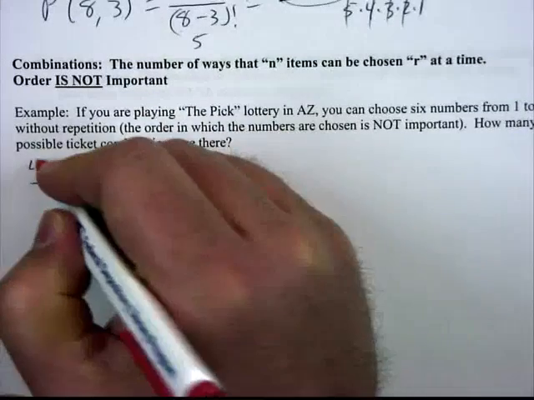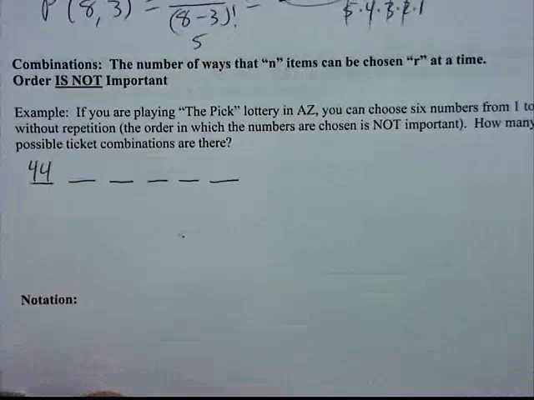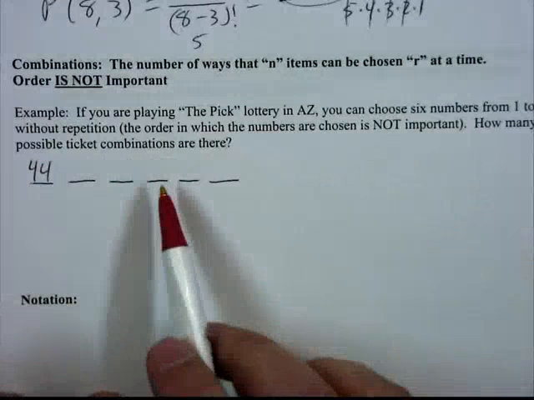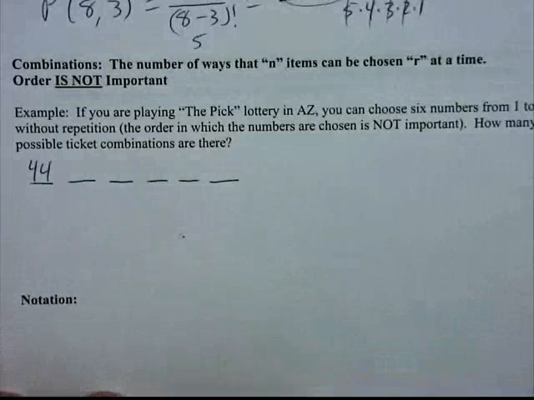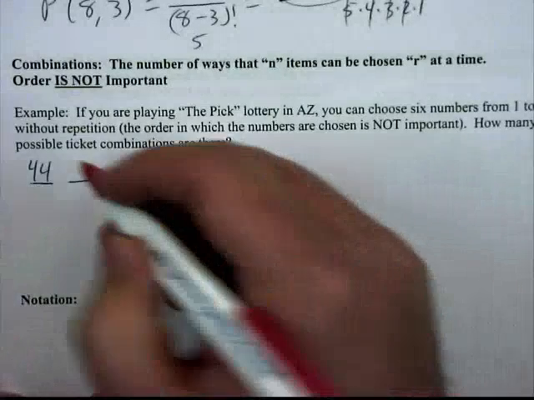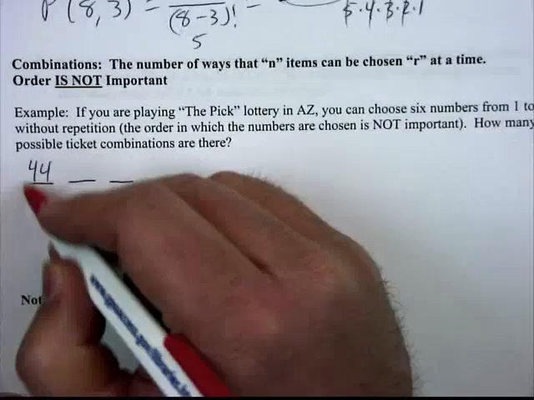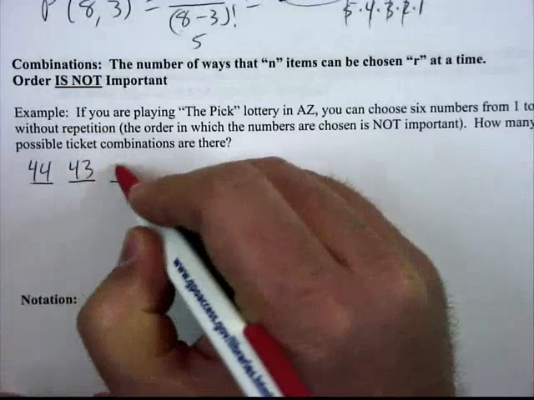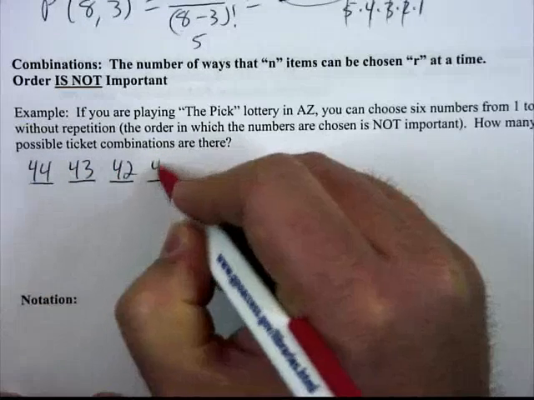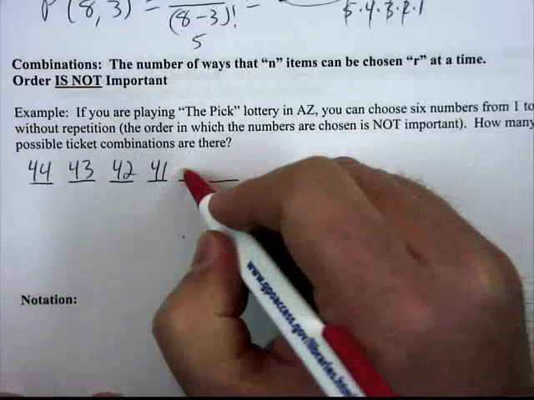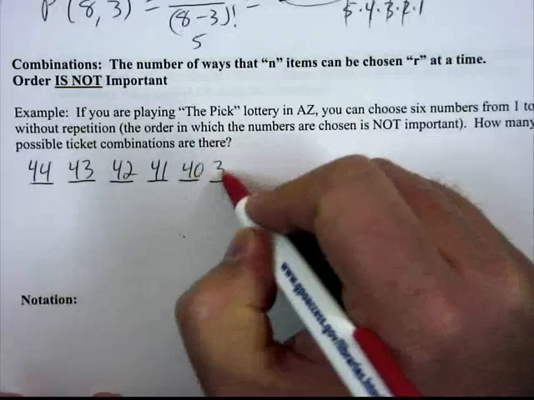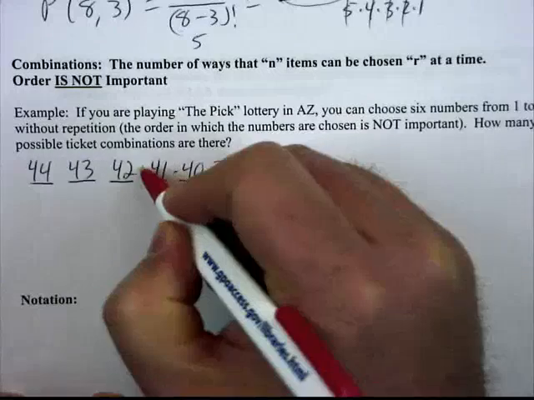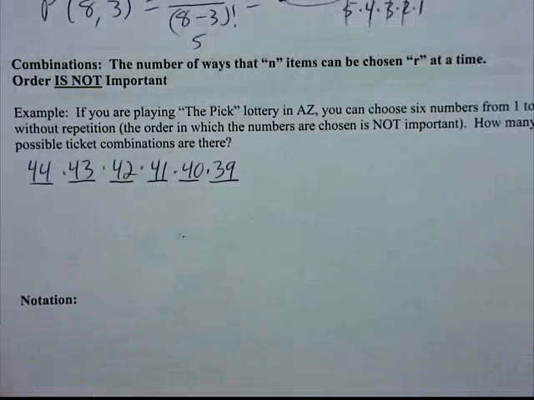Now, we do not choose a number more than once, because once a ball pops up on those little machines, they don't come back up. So once we've chosen one of those numbers, now there's only 43 numbers that could go in the second slot. There's only 42 numbers in the third slot, only 41 in the fourth slot, 40 and 39. And I can multiply all of those numbers together.